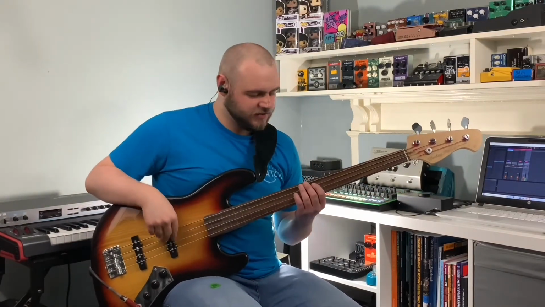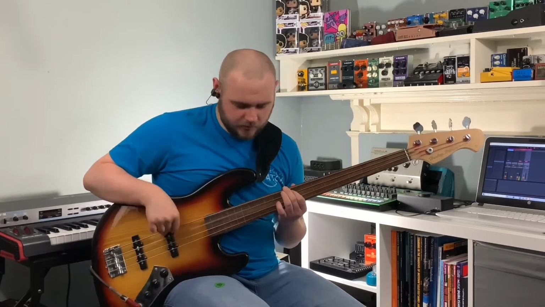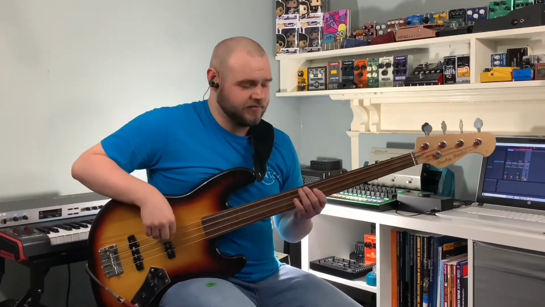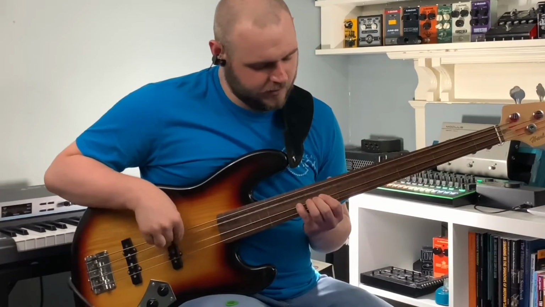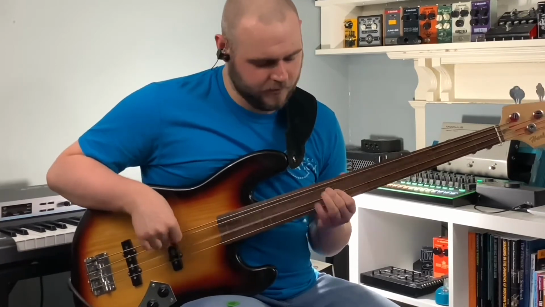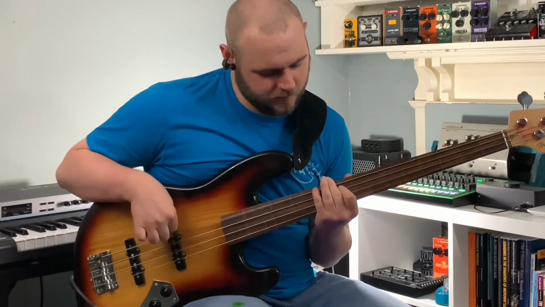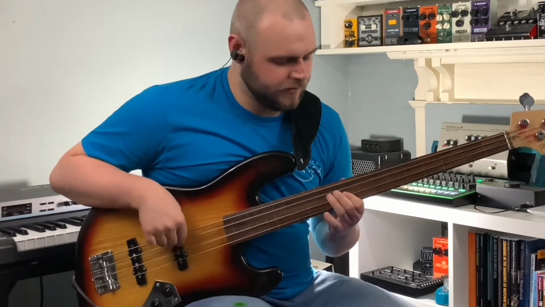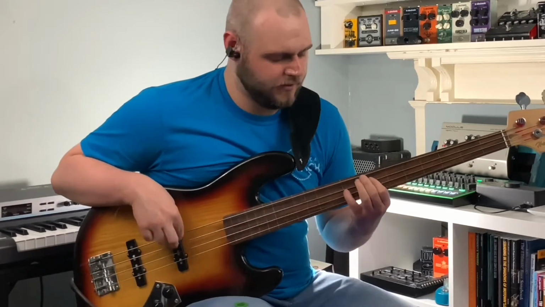So this is just OC2. And with the +1 octave. Really cool. I really like that sound. It's a really cool combination of pedals.